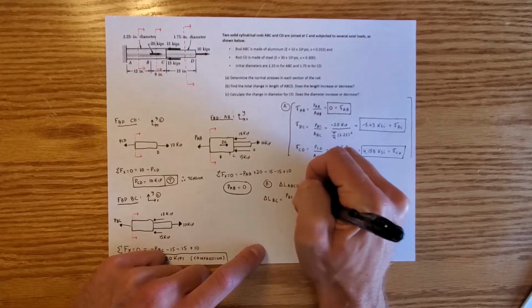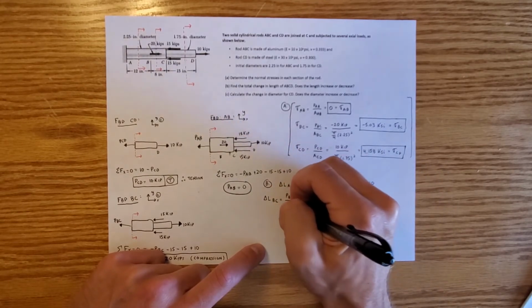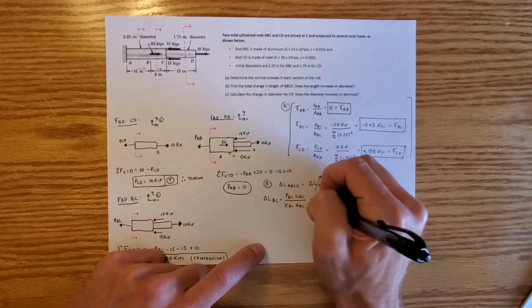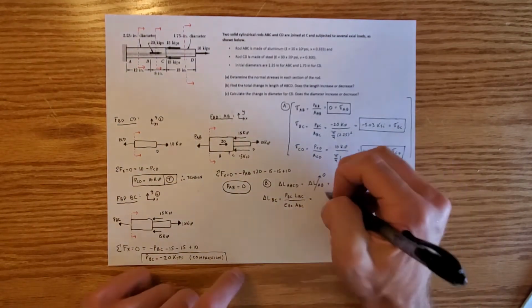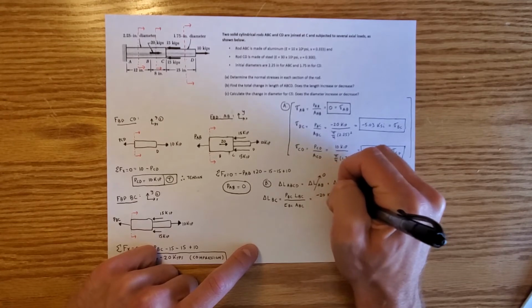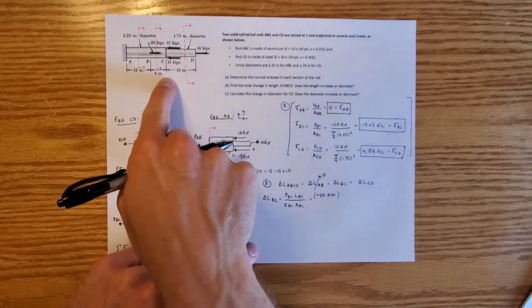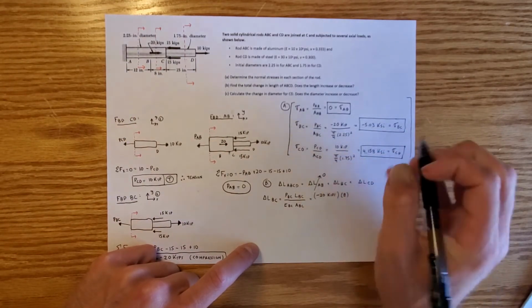times the initial length of section BC divided by the Young's modulus of the material of BC times the area of BC. So we know that PBC is negative 20, so we'll plug that in there, negative 20 kips, times the initial length of BC, which is 8 inches, so we plug in a value of 8 right here.